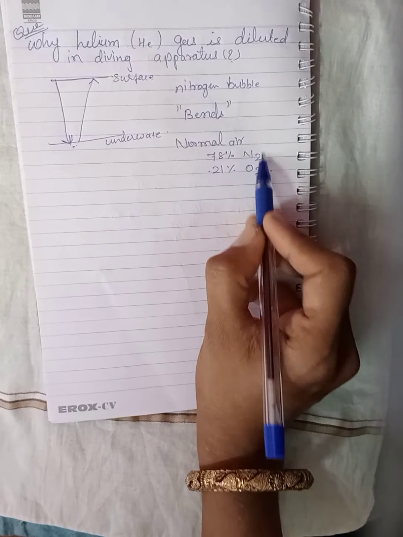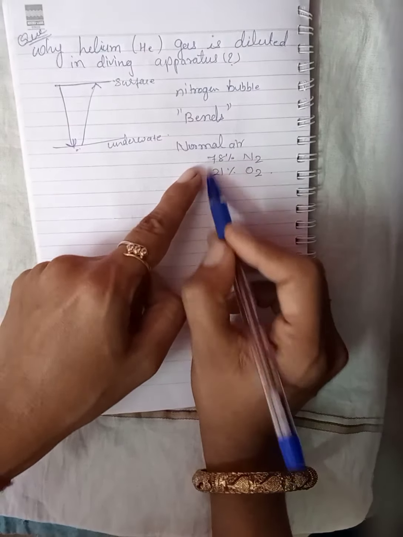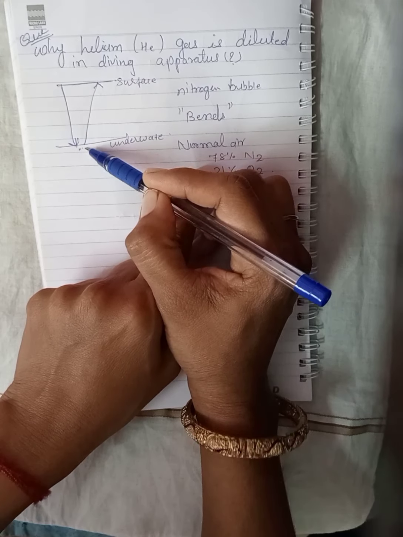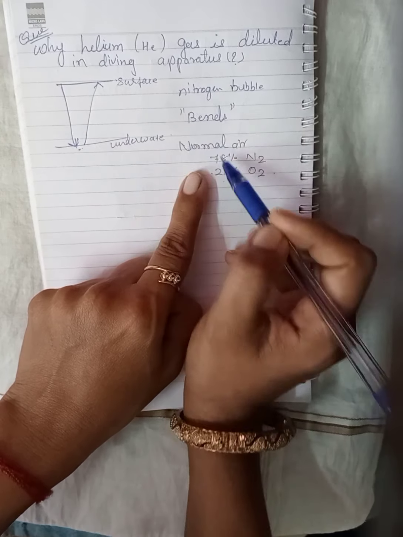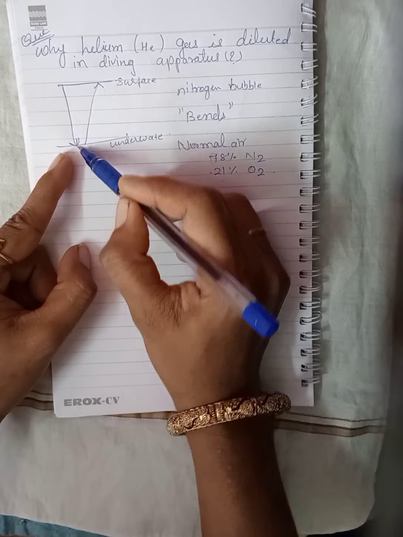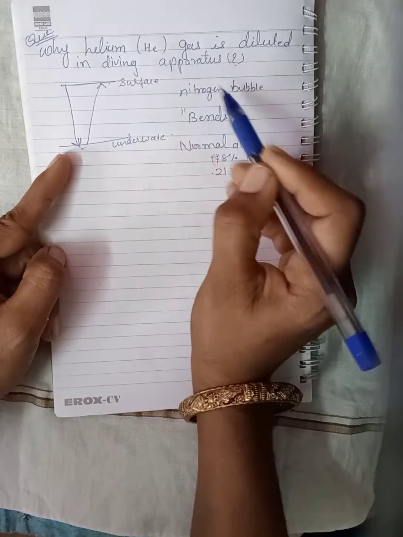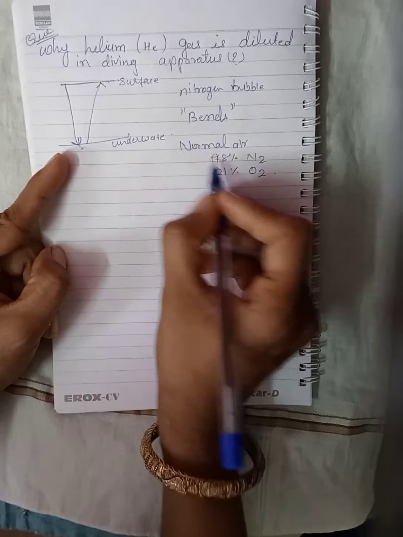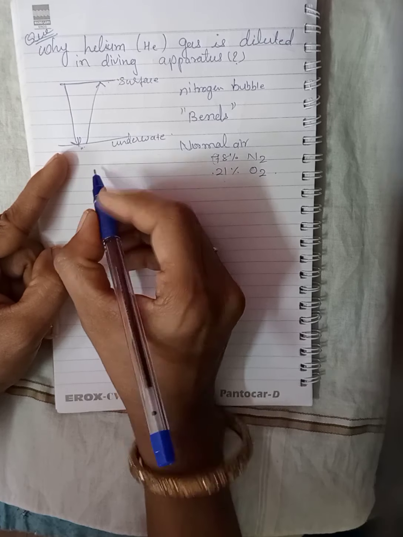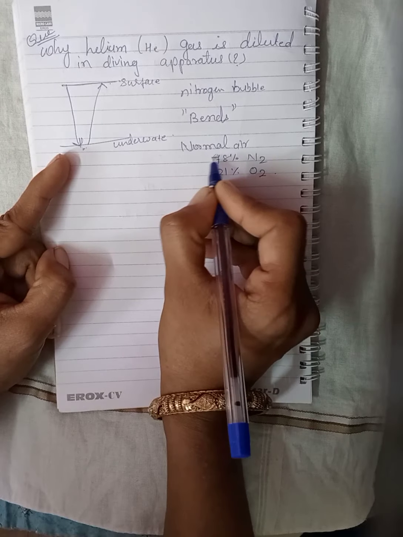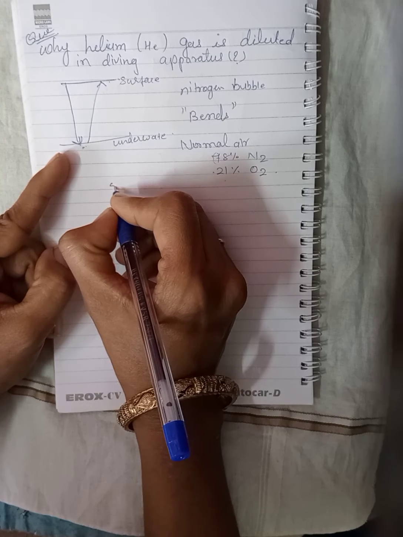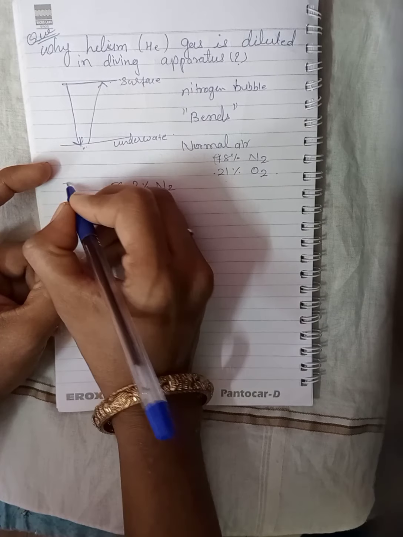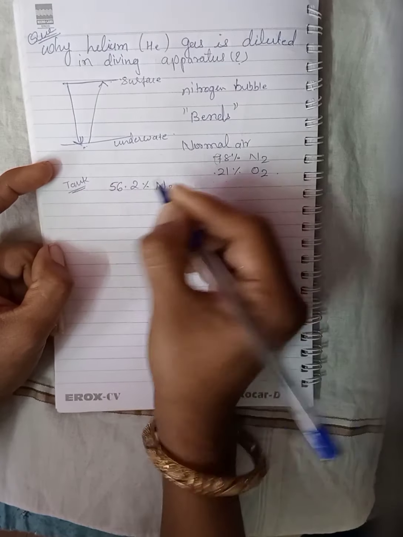If you use this proportion of nitrogen and oxygen in a tank carried by the scuba divers, that will be a problem, because more nitrogen is present and it will be released at the surface in the form of bubbles, and that causes the bends. So scuba divers carry a compressed tank in which the percentage of nitrogen is reduced to 56.2% of nitrogen in the tank.